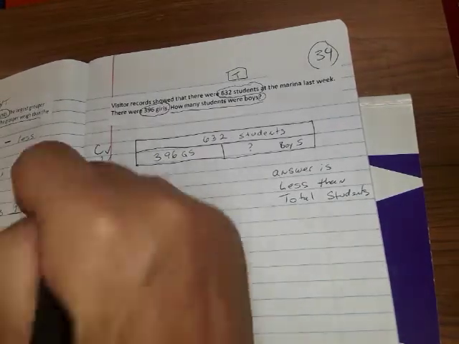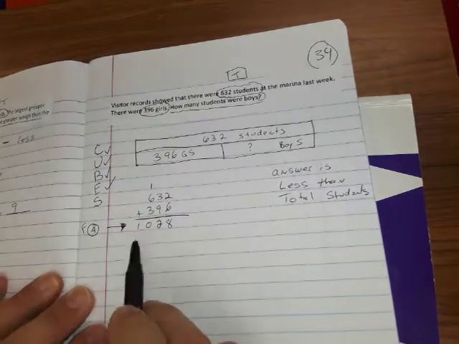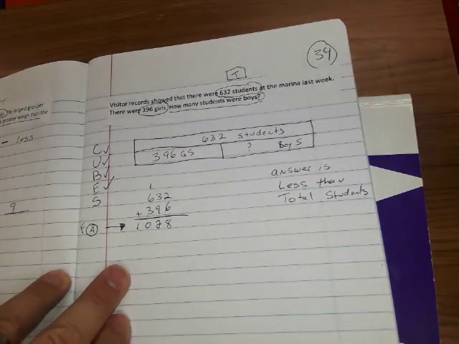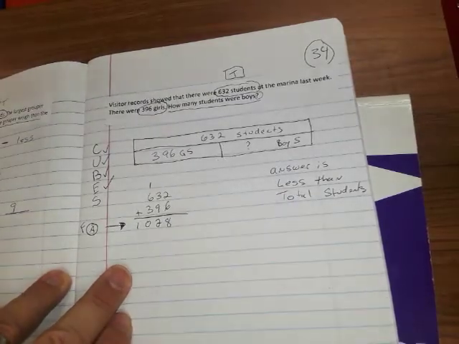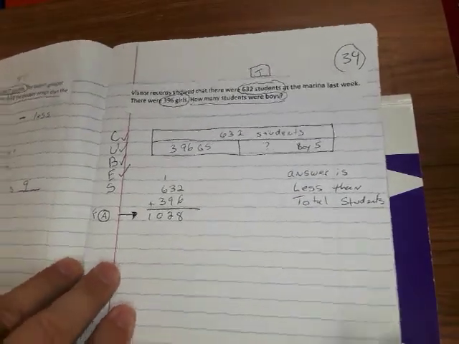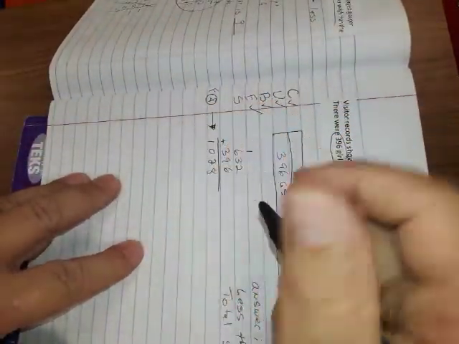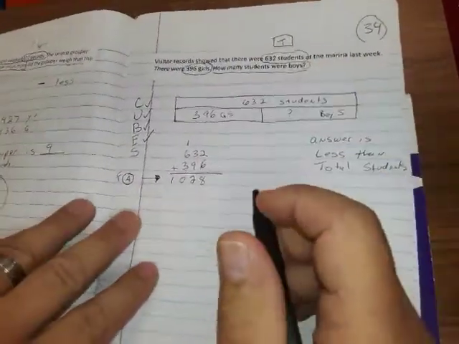But we know that's false. It's not a reasonable answer, because there couldn't be more boys than there are total students. So that doesn't make sense. So we need to go ahead and subtract. I'm going to take, well, I'll show you. We'll do one more problem.